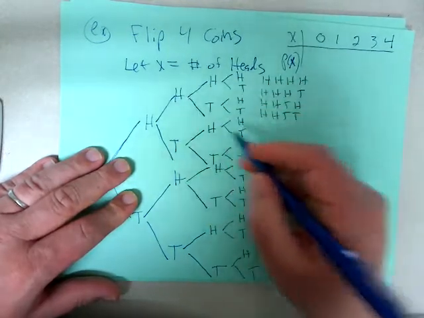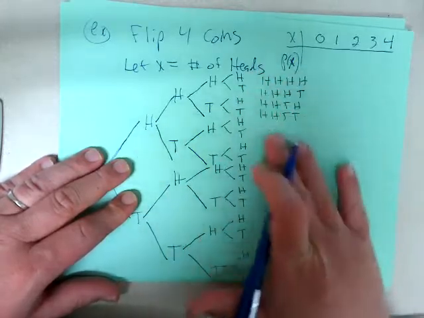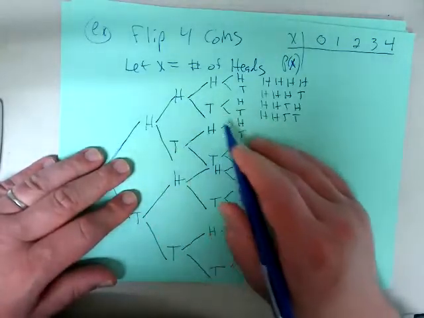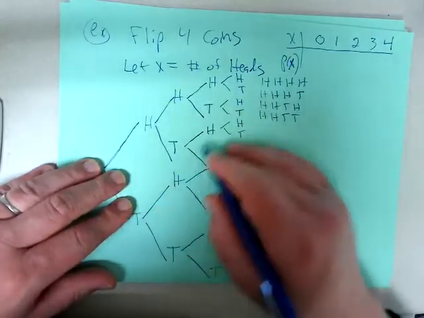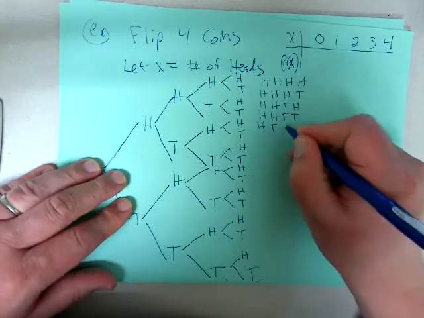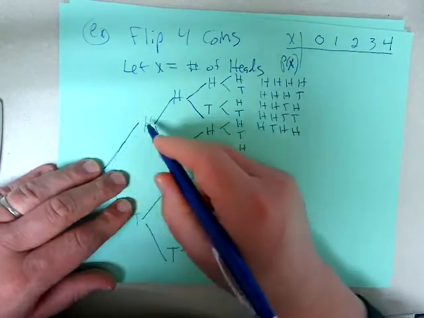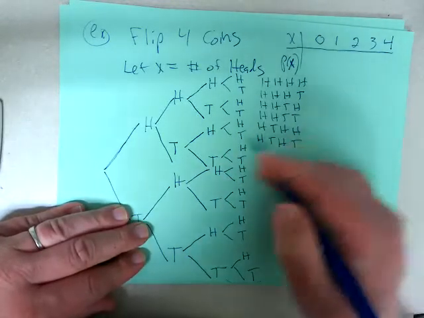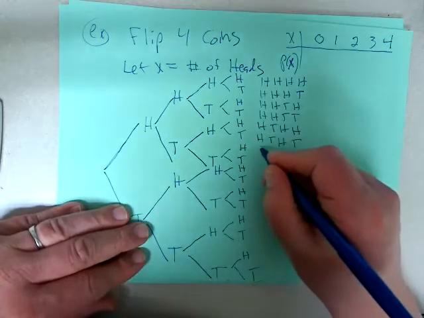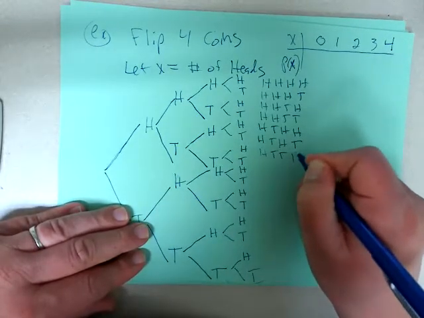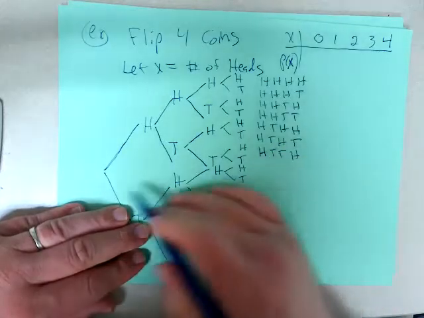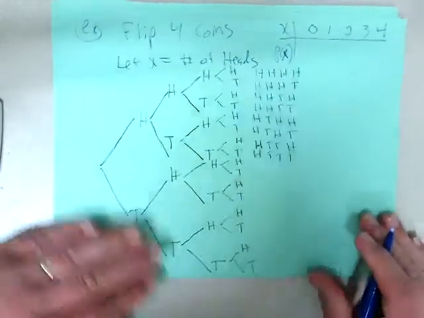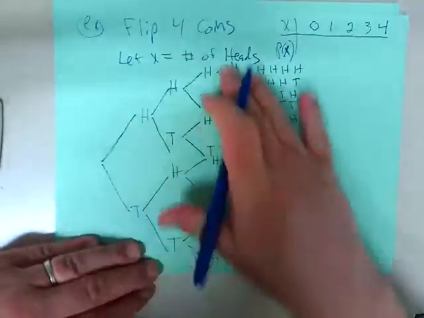You can see that this tree diagram is just a systematic way of listing out all these possible combinations of H and T. So now we got head, tail, head, head. Then head, tail, head, tail. Then head, tail, tail, head. And then head, tail, tail, tail. Now that's the whole upper set of branches.